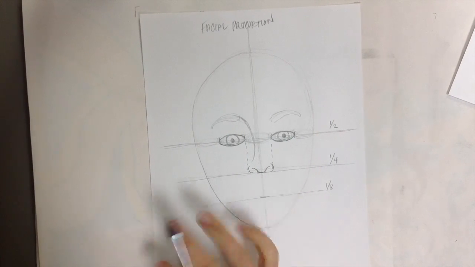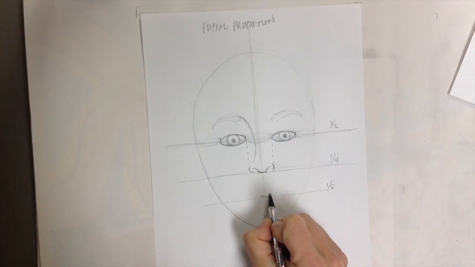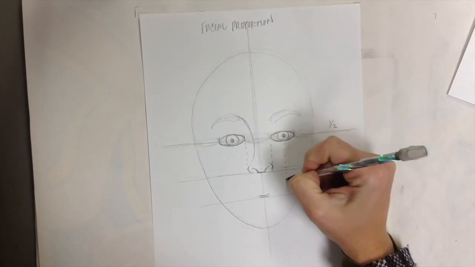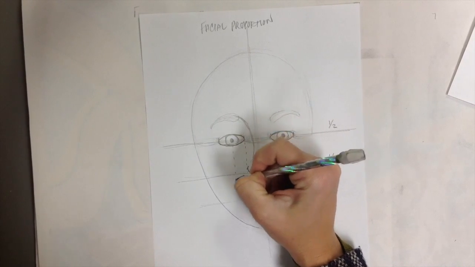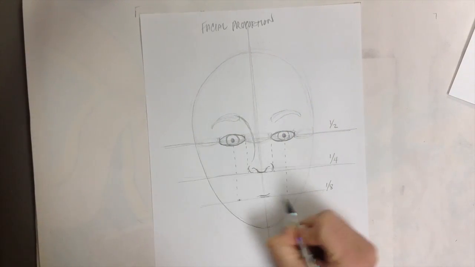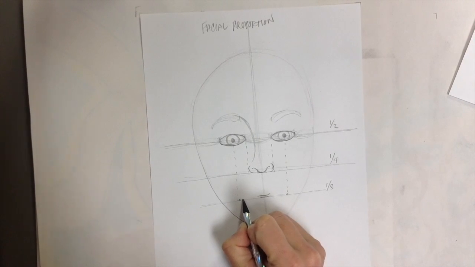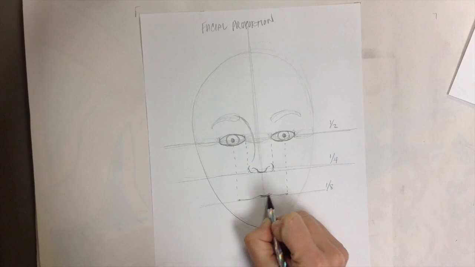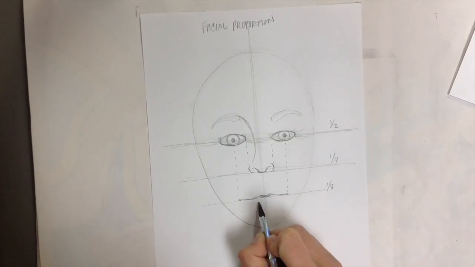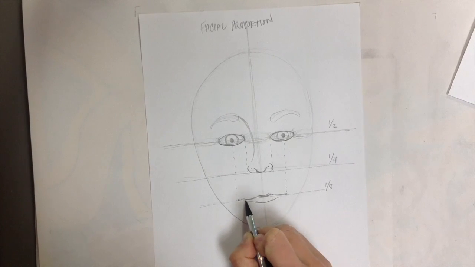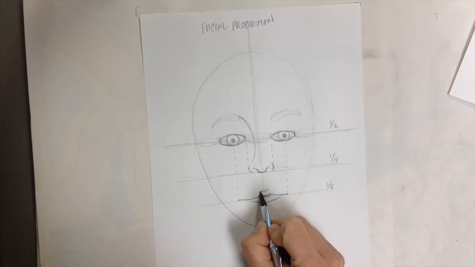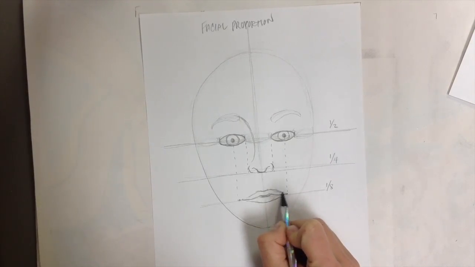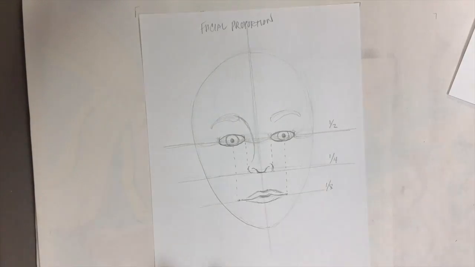Okay, for the mouth, I'm just going to draw a generic mouth that the opening is right on this line. Your mouth's width is determined by your pupils, so I'm going to draw a dotted line straight down and just put a little dot there. And I'm just going to kind of draw a line like that. For the bottom, I'm just going to do that, and for the top, just add. Everybody's lips are a different shape, but just for the sake of these notes, we're just going to do those lips.